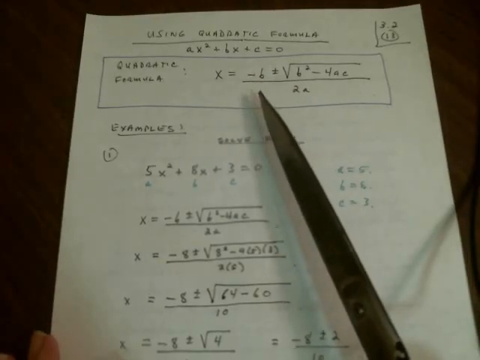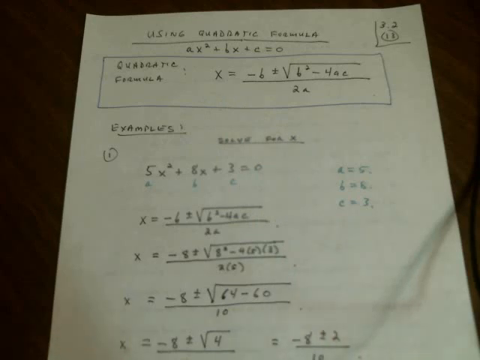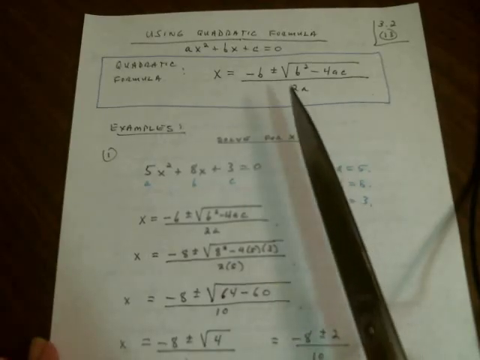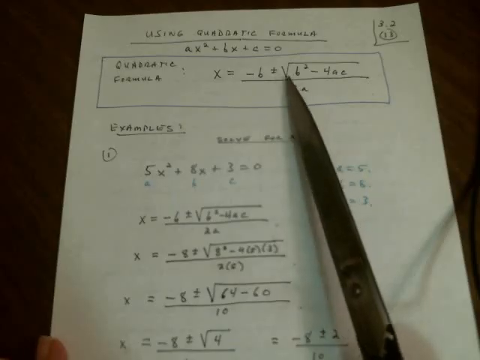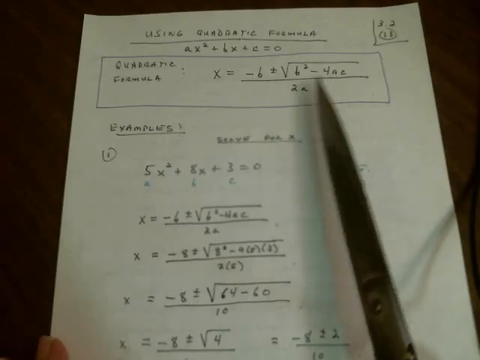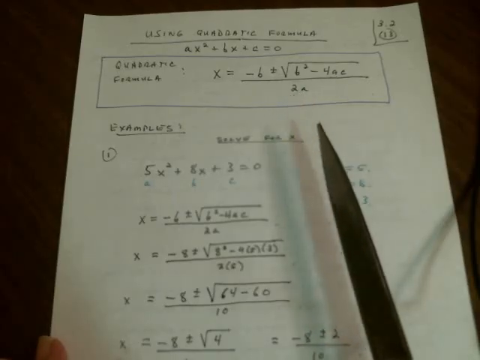Although there'll be an issue in the very last video, which I hope I can get up tonight, that will help with the memorization, and you can get extra credit on top of it. So this is really neat. But so, negative b plus or minus the square root of b squared minus 4ac, all divided by 2a.